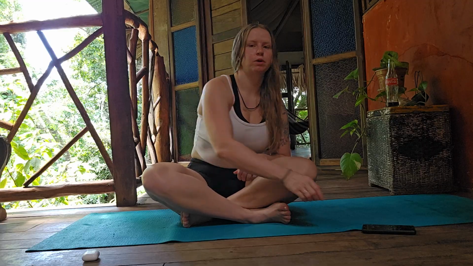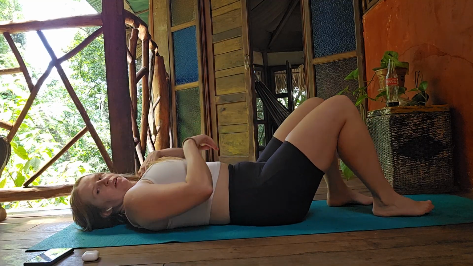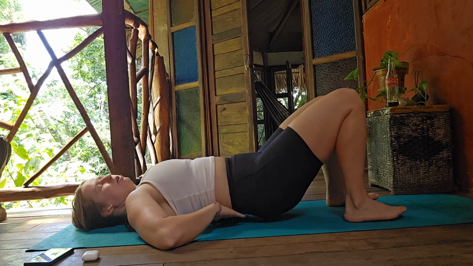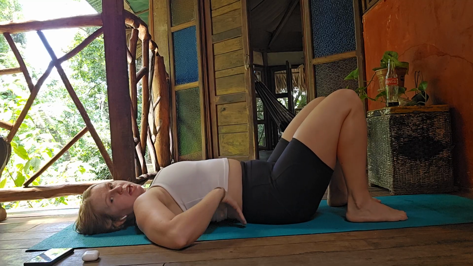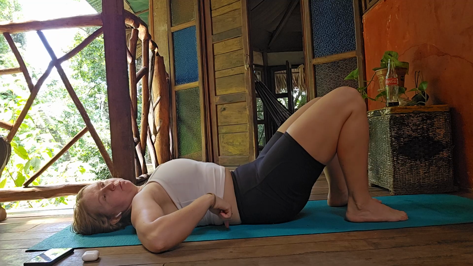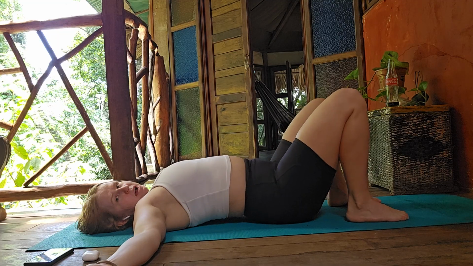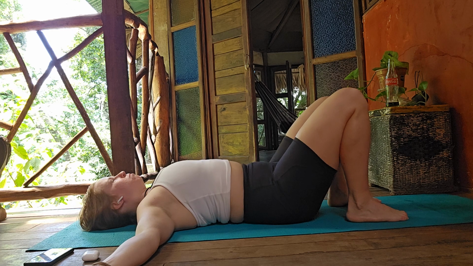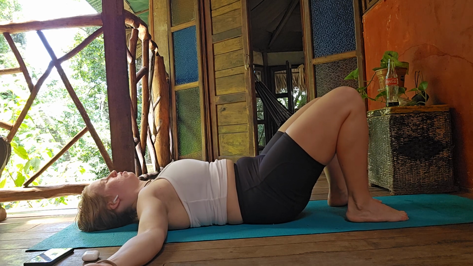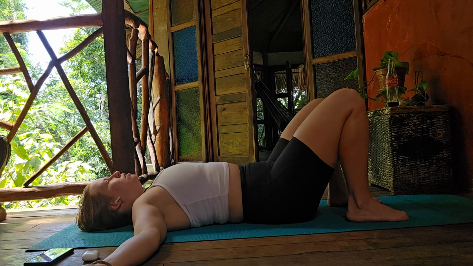So the first one that we're going to be doing is called a pelvic tilt. You're going to lay down on your back with your knees bent. Allow your back to just sit naturally, and then you're going to rotate your pelvis down to push your back flat onto the floor. Allow it to come back up and then press down into the floor. And just rotating your pelvis.